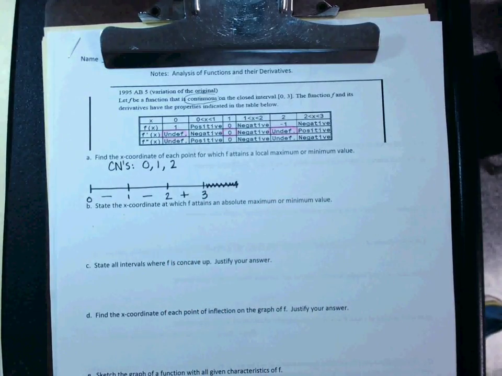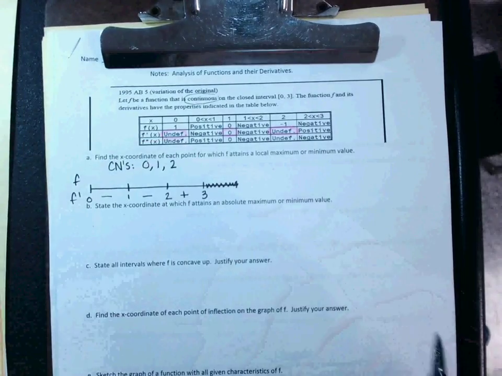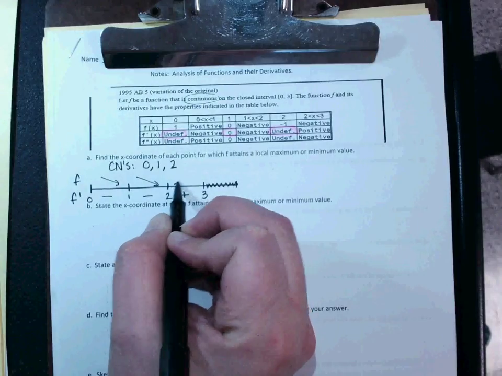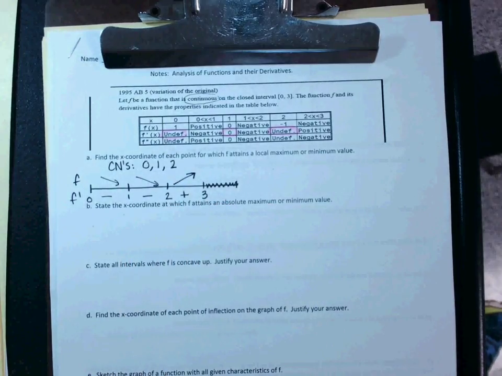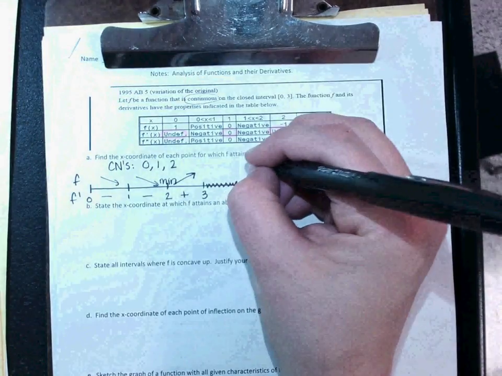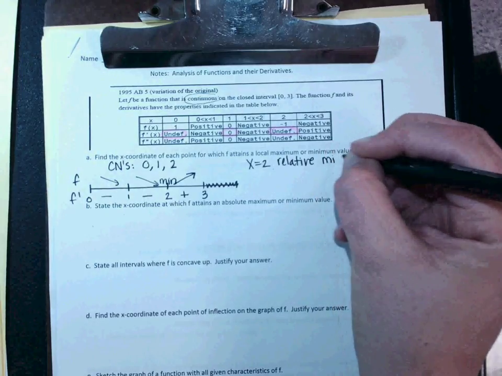And then I'm noticing that I have too many intervals, so pretend that's not there. No one knows what that is. Okay, we got to label it. What were we looking at? F prime. What does that tell us about F? That it was doing what? Increasing. So it went down, down, and then up. Well then what is our local maximum or minimum? Where do we have one? At 2, and what type is it? Min.